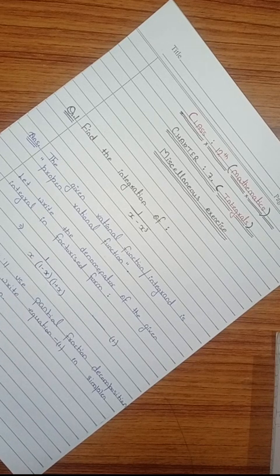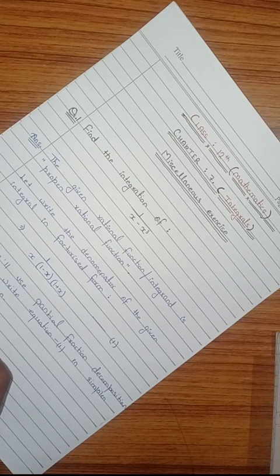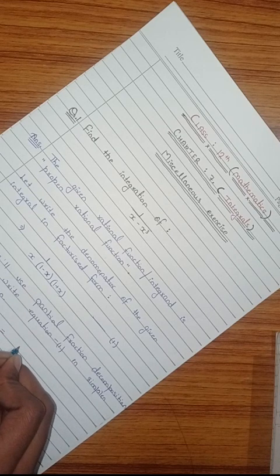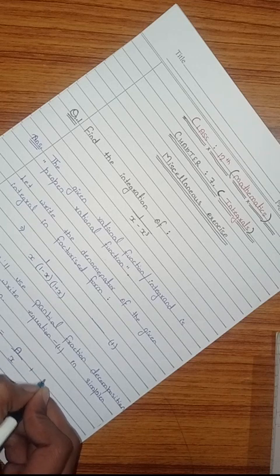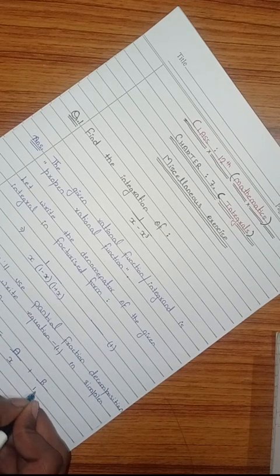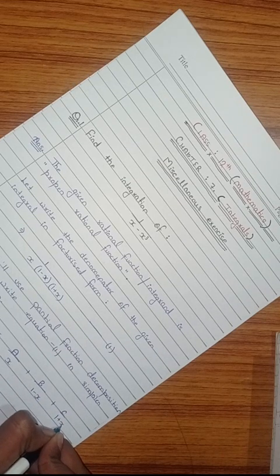So it will look like 1 upon x multiplied by 1 minus x multiplied by 1 plus x, which is equal to a by x plus b by 1 minus x plus c by 1 plus x.